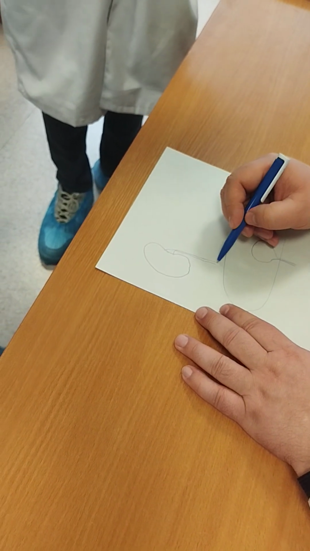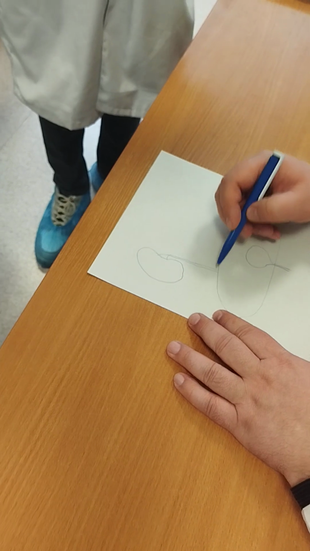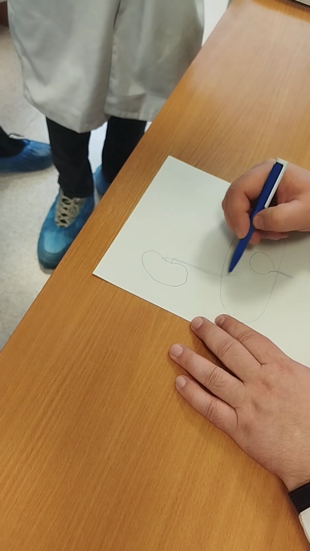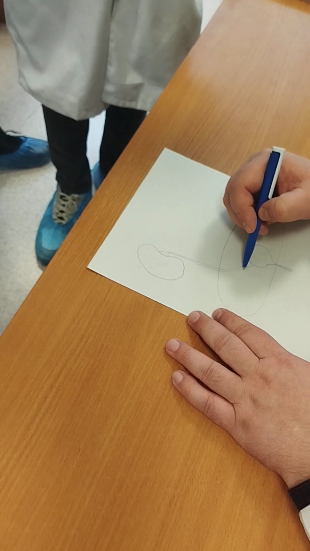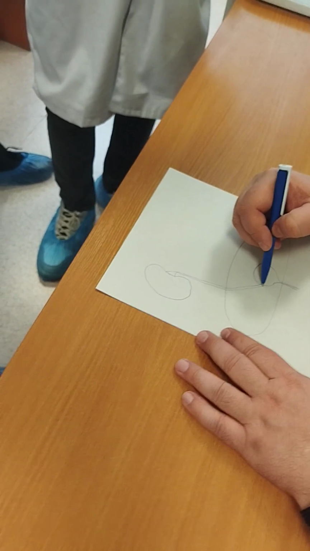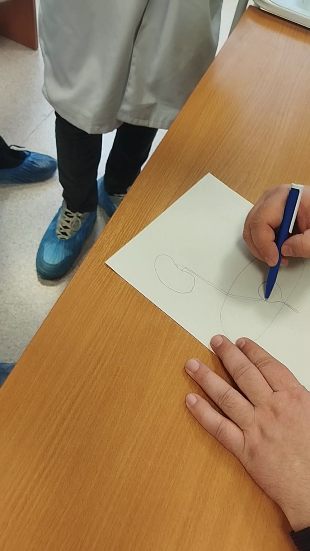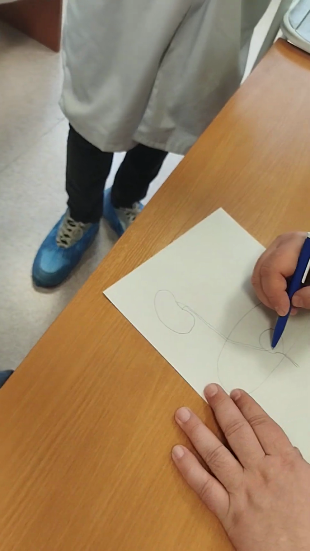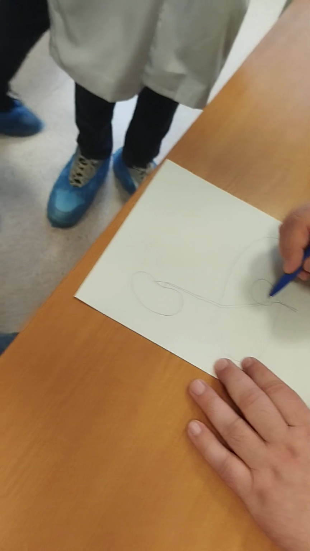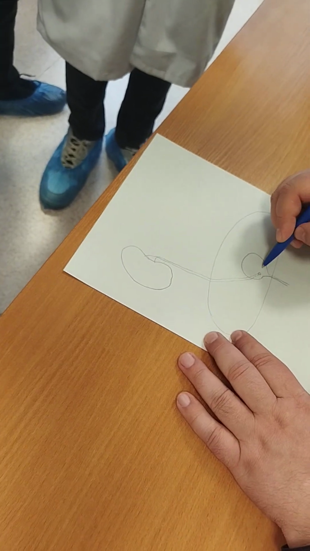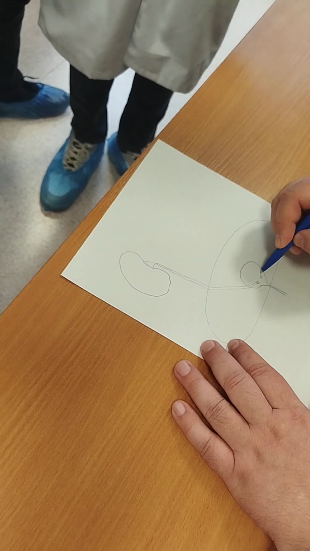And it is the ureter. It's attached to linea terminalis, goes medially, attached to the urinary bladder, and passes through the urinary bladder and opens here and here.